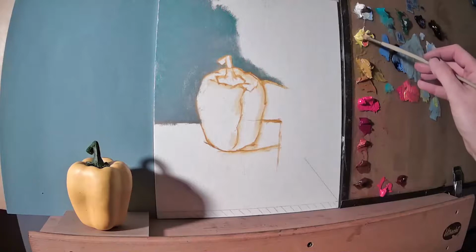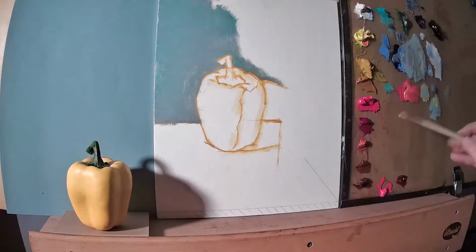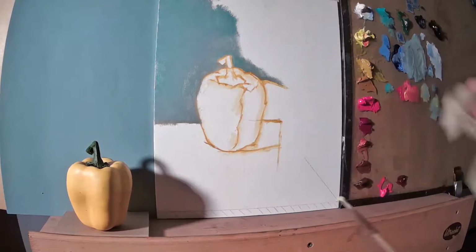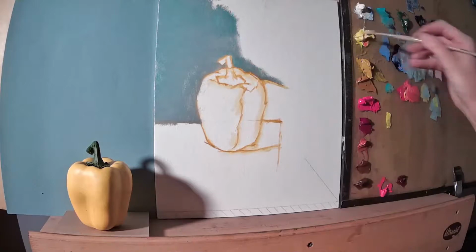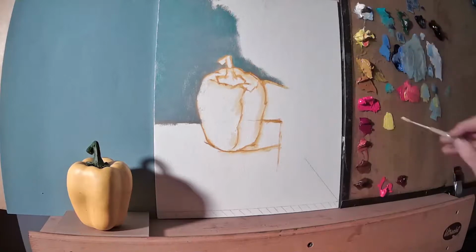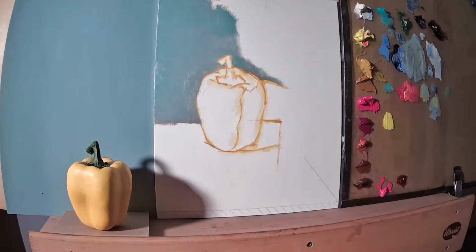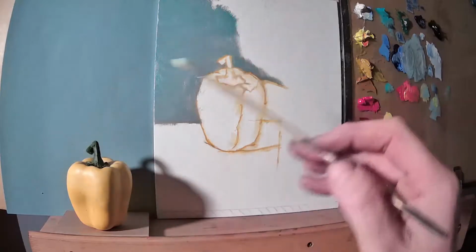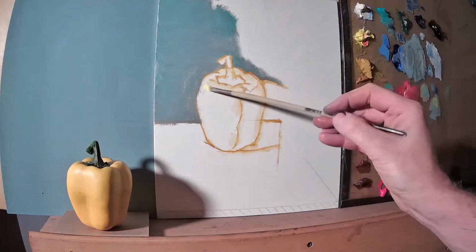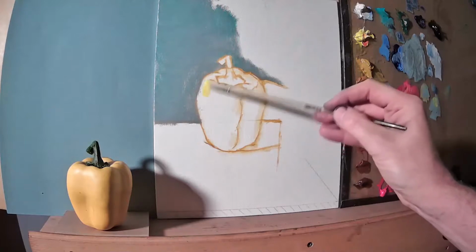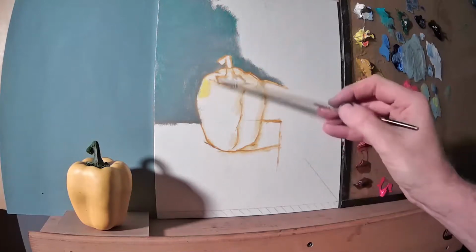We need it to be a very bright value, or a very light value, right? So actually, I'm going to just back off your suggestion a little bit. I'm going to start without any white. Let's see what happens if we just put down that yellow.